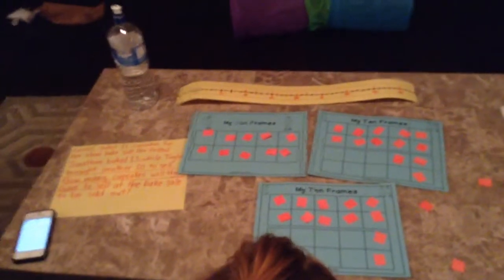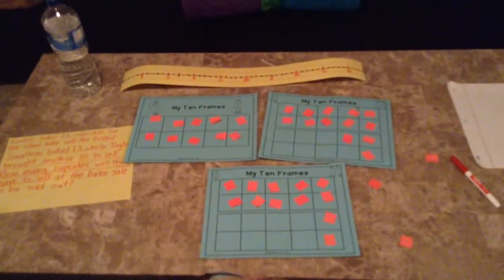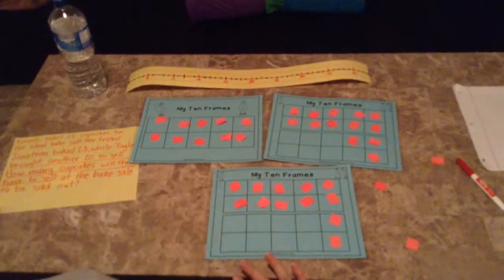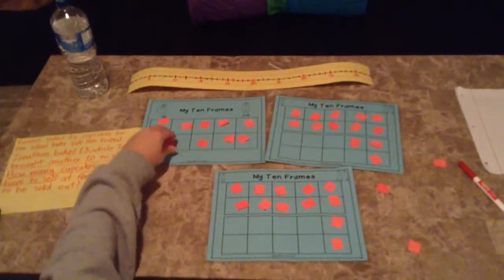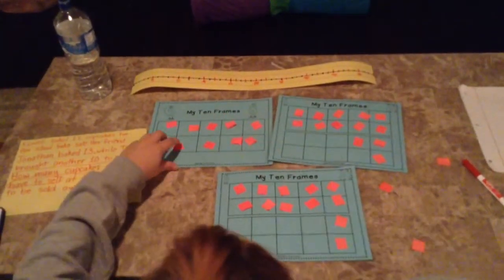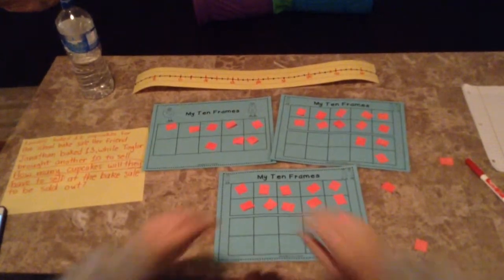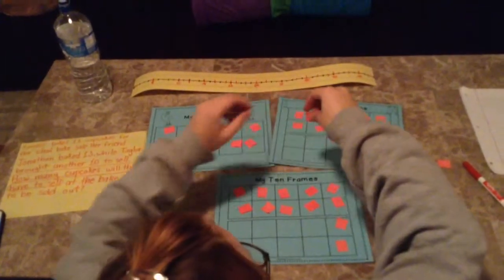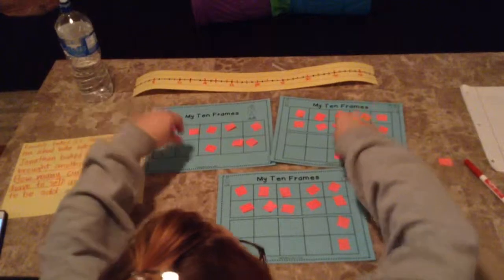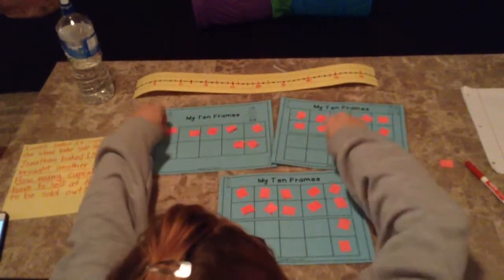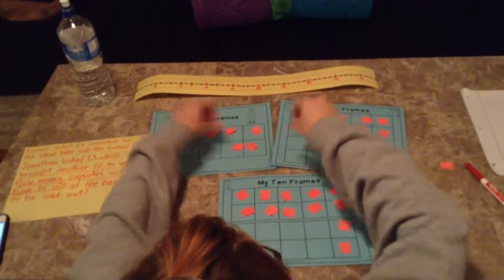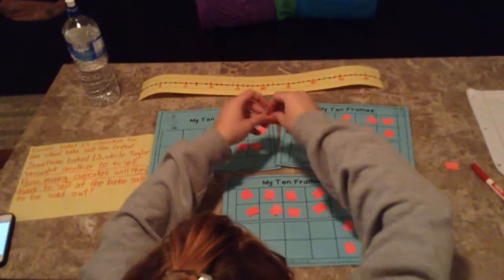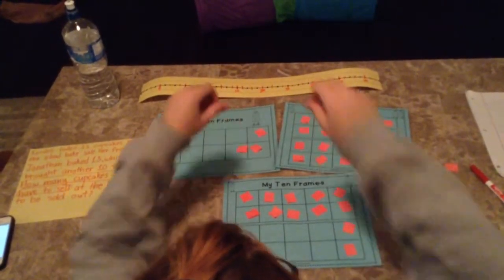So what we can do now is regroup to fill up the 10 frames. So what we'll do is we'll take all of Taylor's cupcakes, which is 10. We'll take them and move them over here to Jonathan's. So here we have 1, 2, 3, 4, 5, 6, 7.